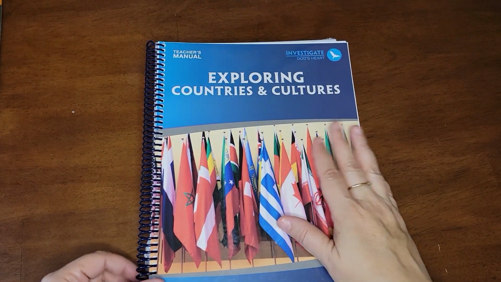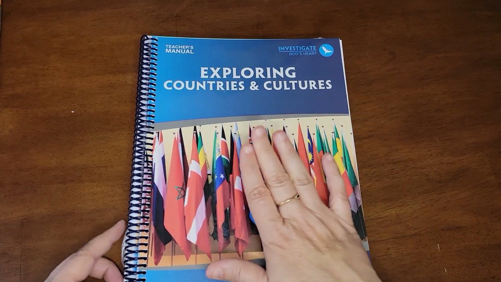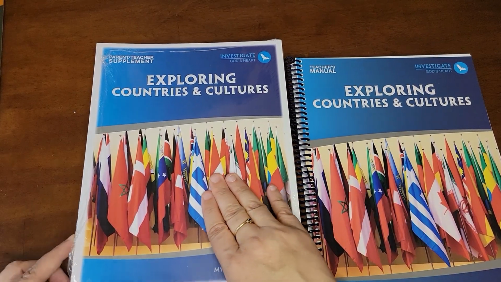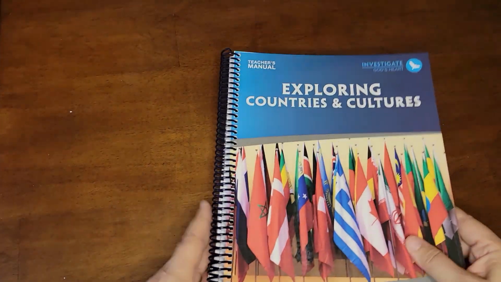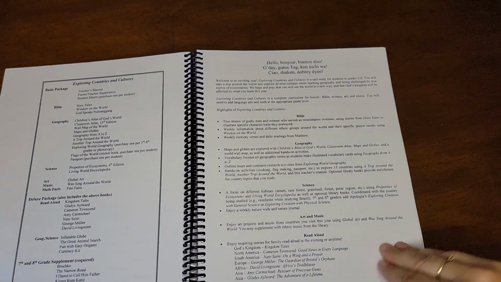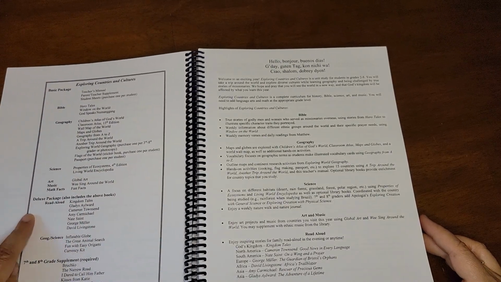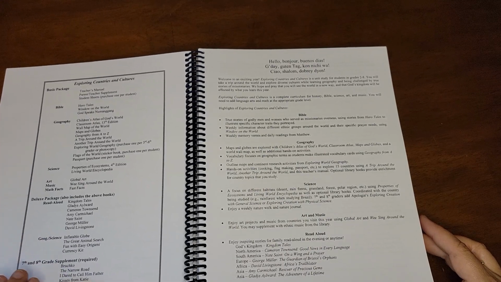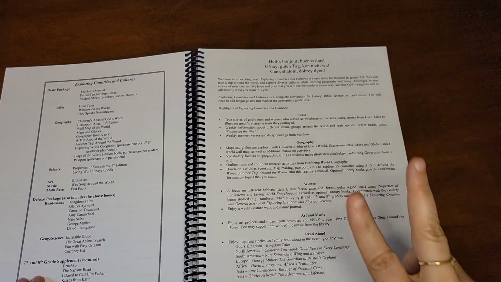But My Father's World has come out with a new version of Countries and Cultures. At the time that I purchased this used, My Father's World was still selling the parent-teacher supplement and the student sheets for this version on their website. But Exploring Countries and Cultures does include a number of different subjects. So you do have Bible, geography, science, art, music, and then you can also include read alouds, and they have supplements for 7th and 8th grade. We are going to be doing some of these, but not all, because as I mentioned, I'm planning on this being a 2-year program.